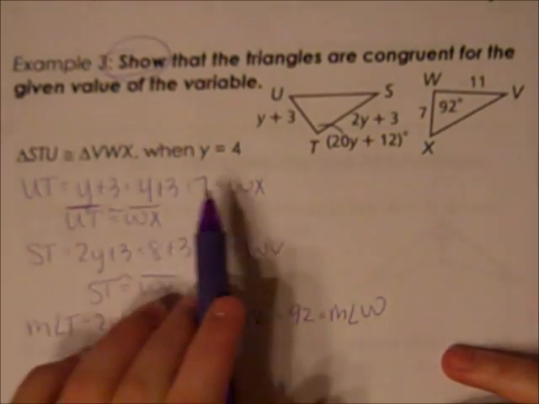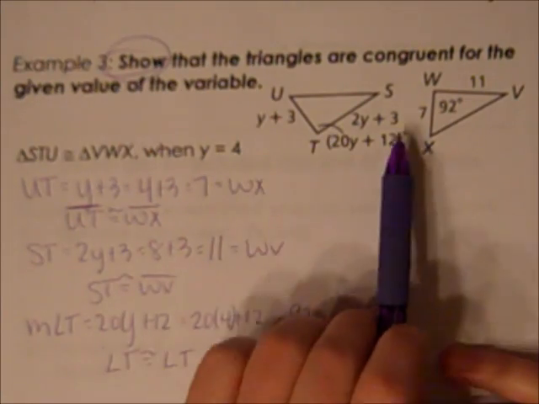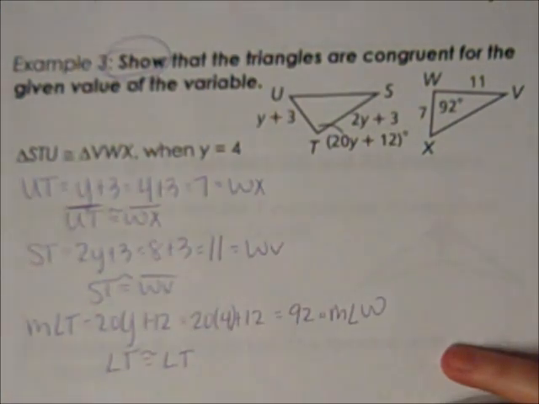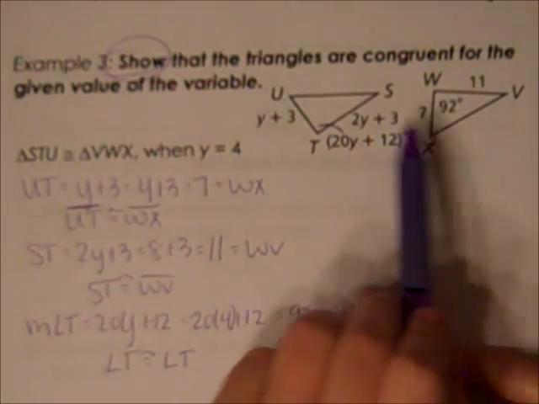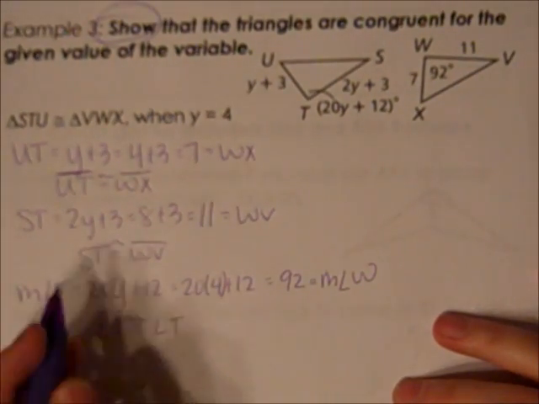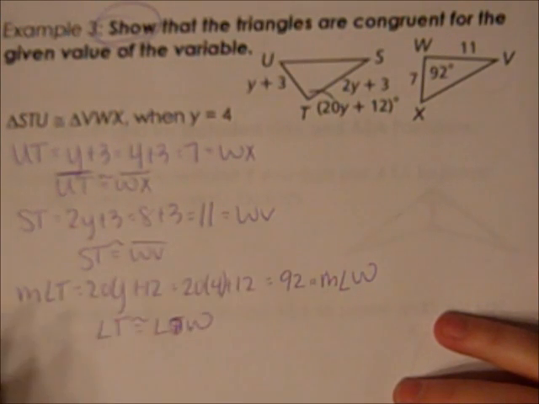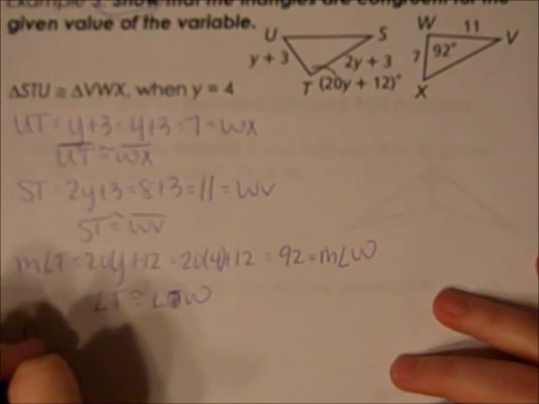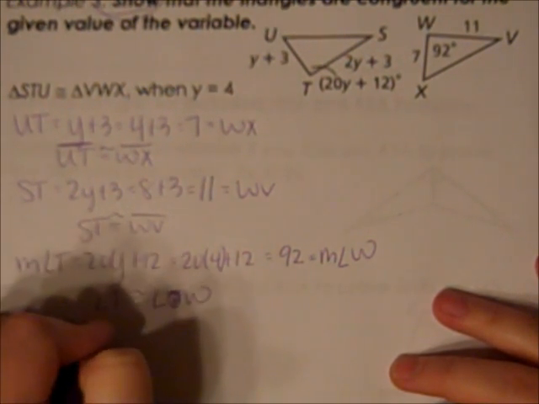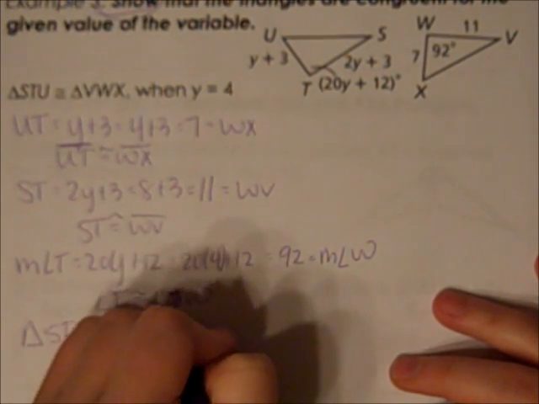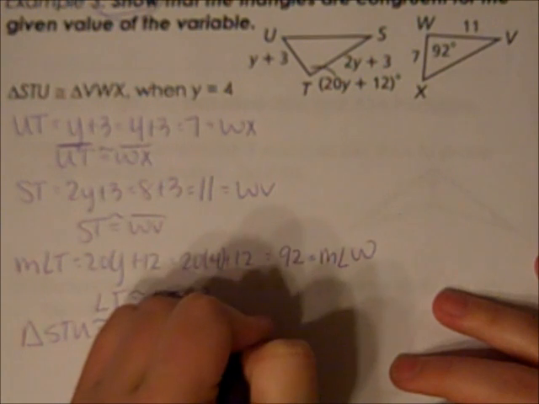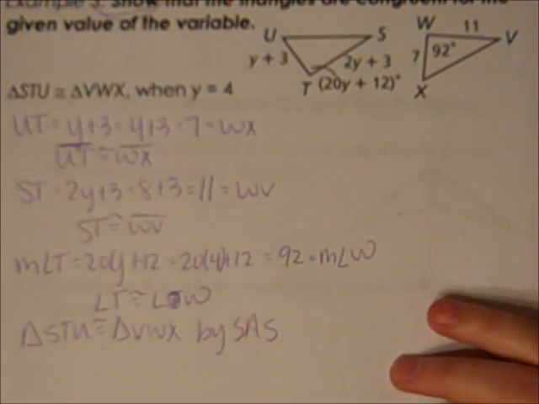So we just plugged in what they gave me. I plugged in 4 here, here, and here, and it ended up being equal to here, here, and here. Therefore, I know I can say angle T is congruent to angle W. Therefore, I can say triangle STU is congruent to triangle VWX by side angle side.